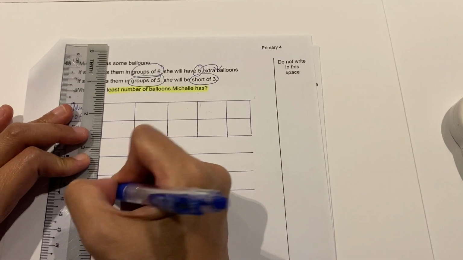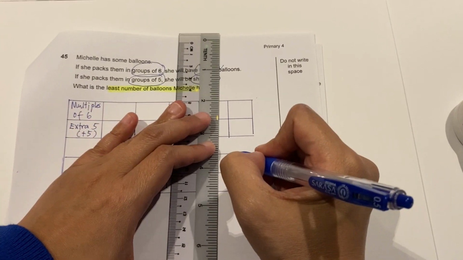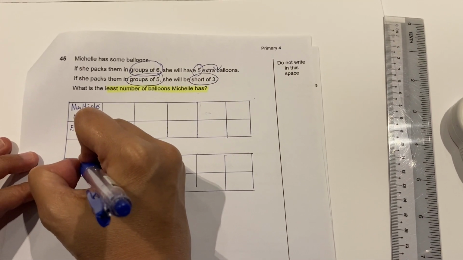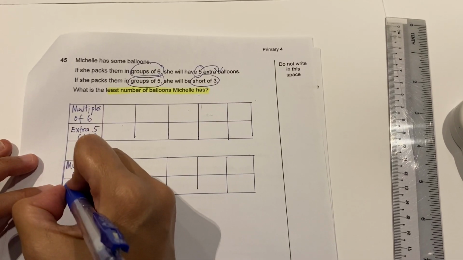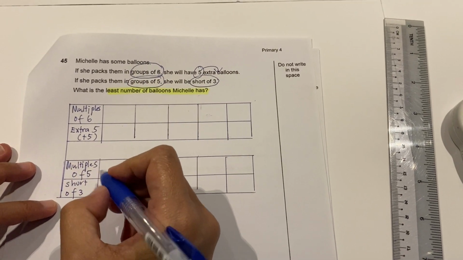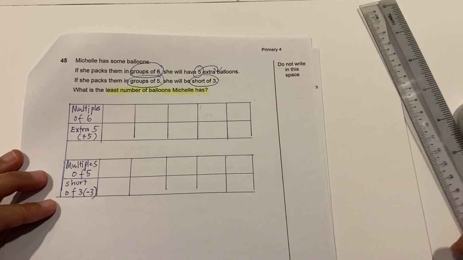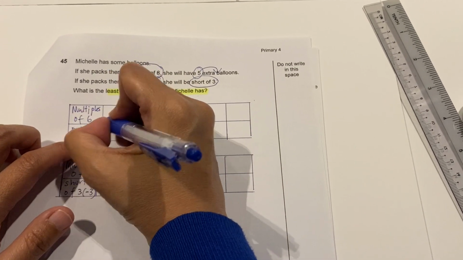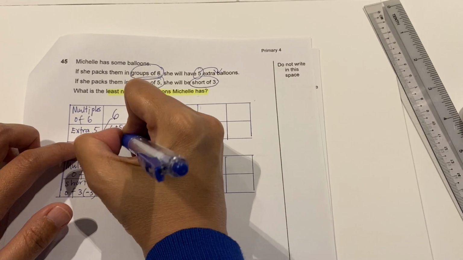Draw the same table. So here will be multiples of 5, and here will be short of 3. When it's short of 3, that means it's minus 3. Here, multiples of 6 will be 6. 6 plus 5 is 11.